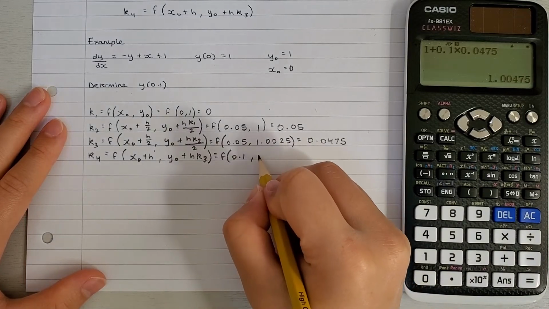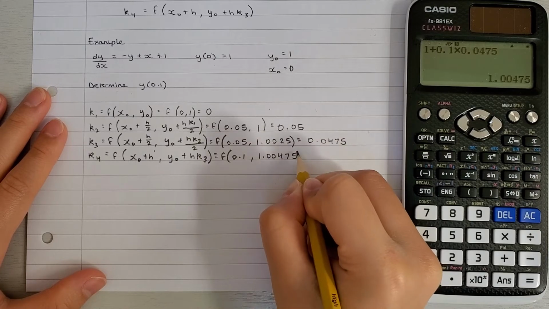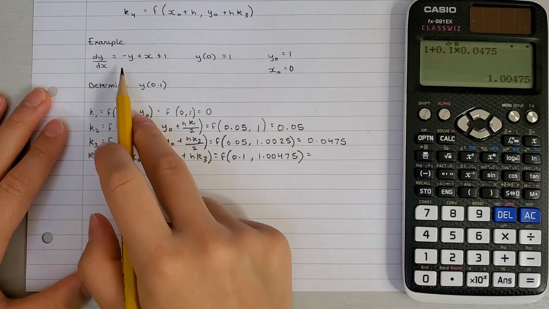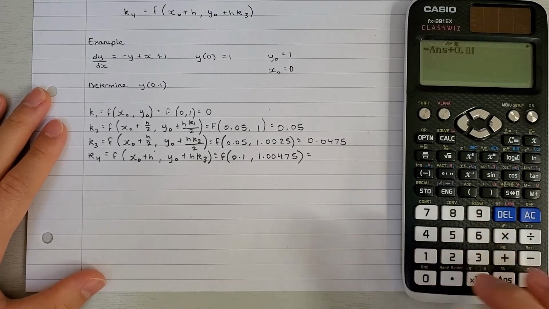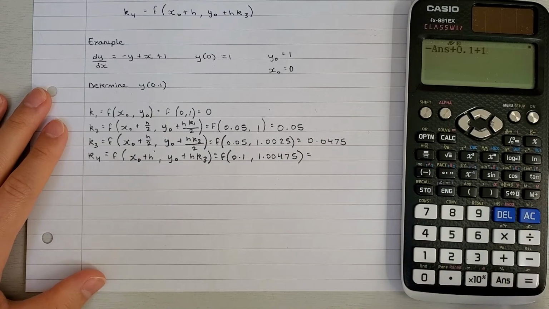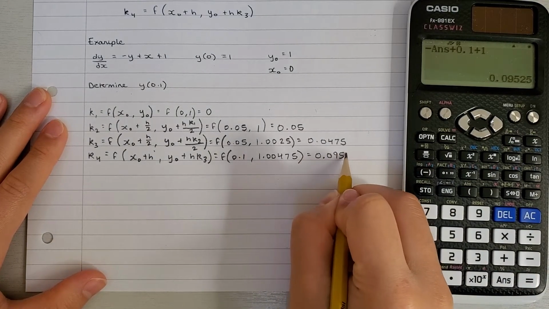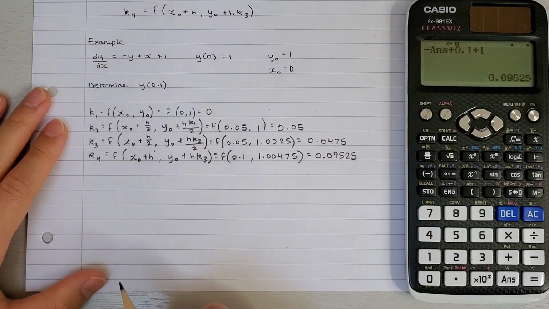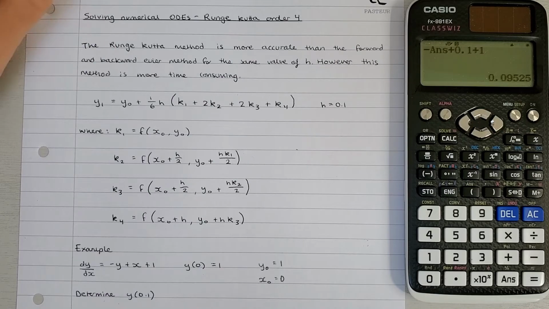That gives us y of 1.00475. So when we input that into our function, we have minus 1.00475 plus 0.1 plus 1. That gives us 0.09525.